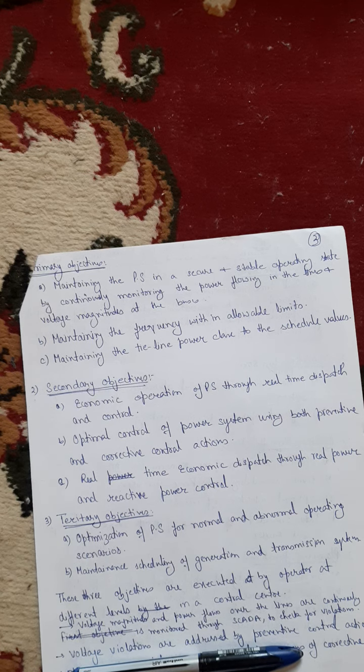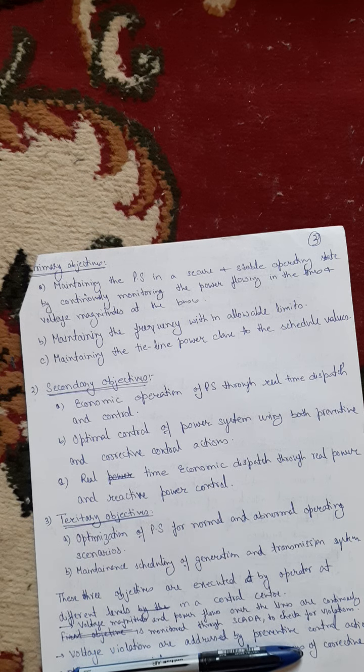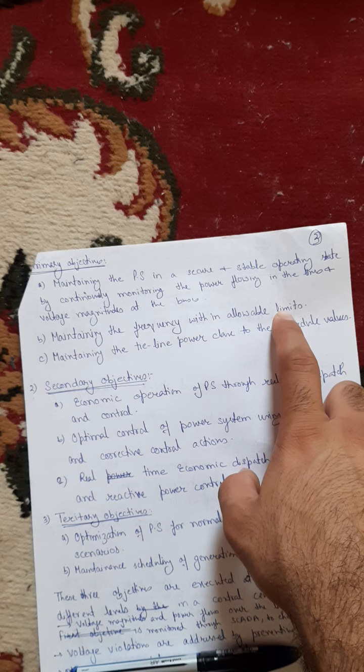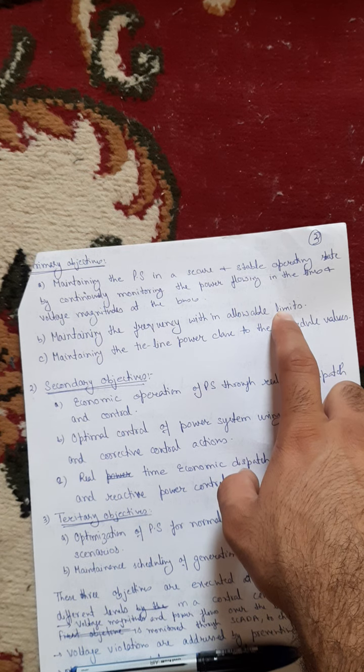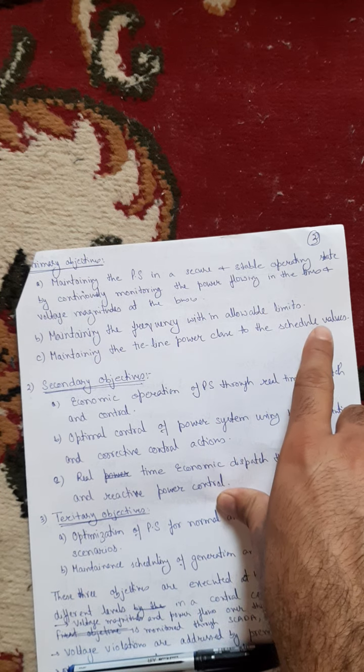Basically, for keeping the system secure and stable, we should know the power flowing in the lines and the magnitude of the voltage at different buses, because power flow also depends upon the voltage magnitudes. Second, maintaining the frequency within allowable limits, that is, frequency should not vary by more than plus or minus 3%, I think I told you. And maintaining the tie line power close to the scheduled values.